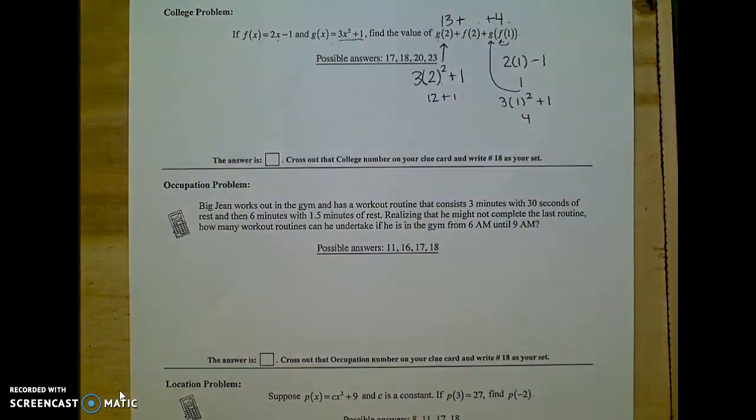Alrighty, next. Big Gene works out in the gym. Big Gene has a workout routine that consists of 3 minutes with 30 seconds of rest, and then 6 minutes with 1.5 minutes of rest. Realizing that he might not complete the last routine, how many workout routines does he undertake if he's in the gym from 6 to 9?